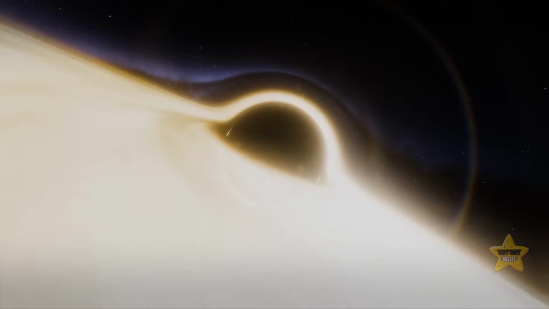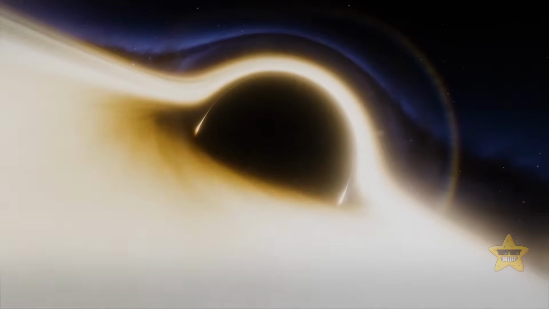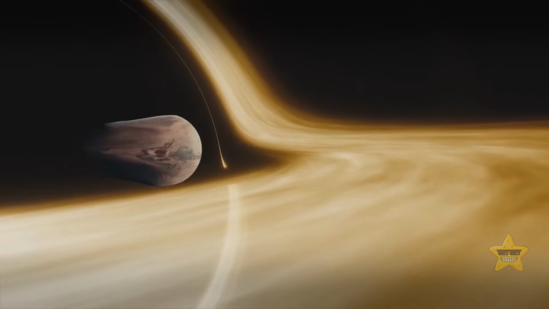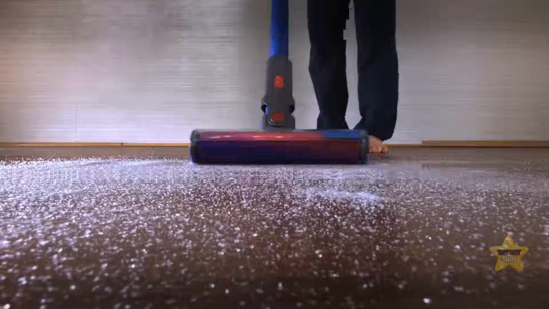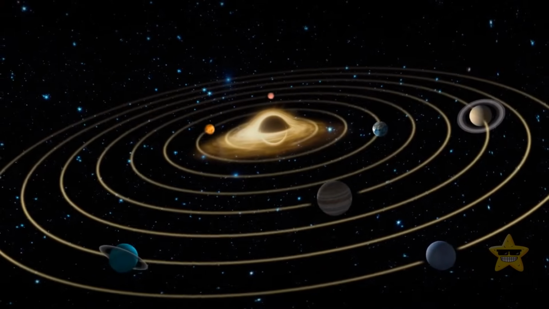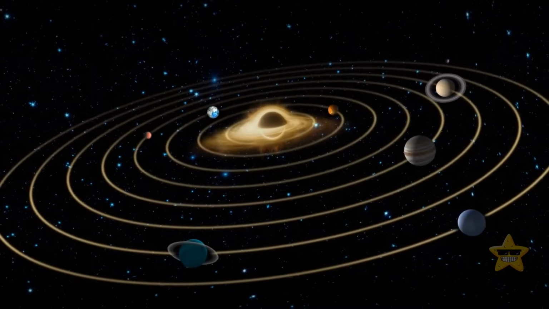Now, about those black holes. You probably know that their gravitational pull is so powerful that not even light can escape their clutches. In other words, you might be imagining a black hole as a giant cosmic vacuum cleaner clearing vast areas of space. But in reality, black holes behave just like any other supermassive object in the universe.